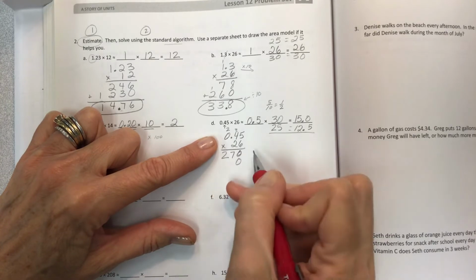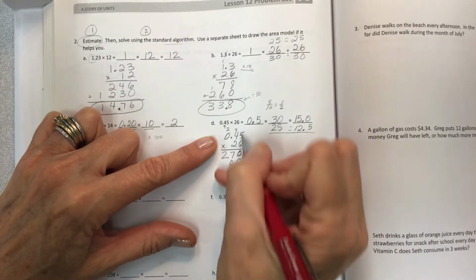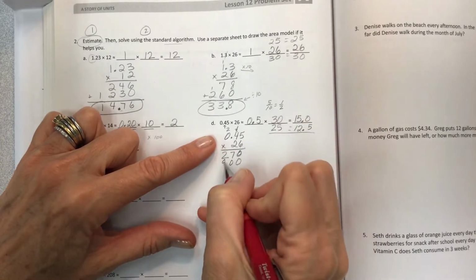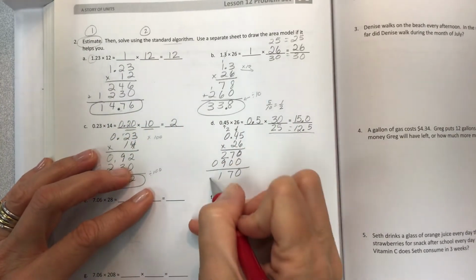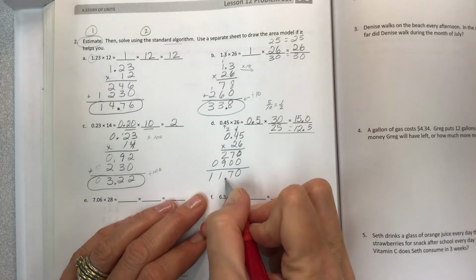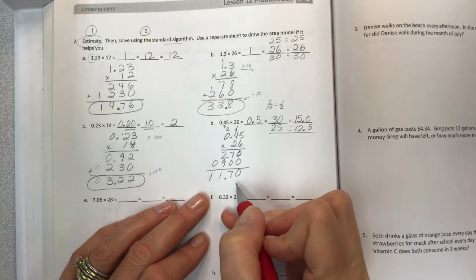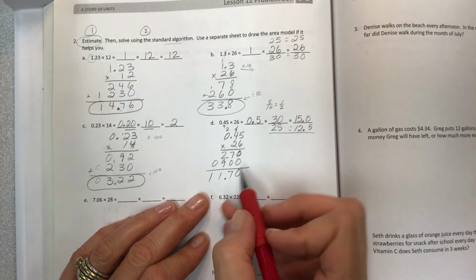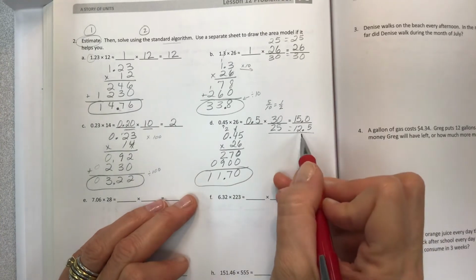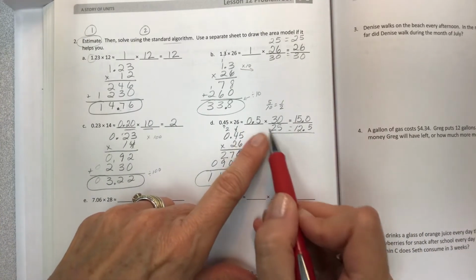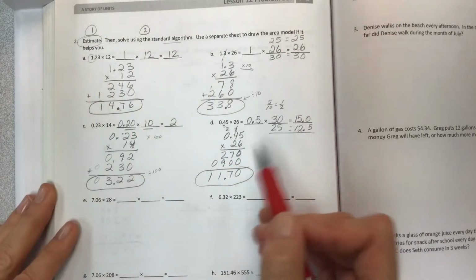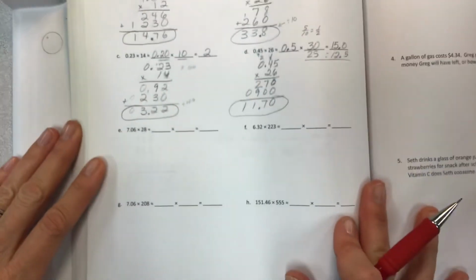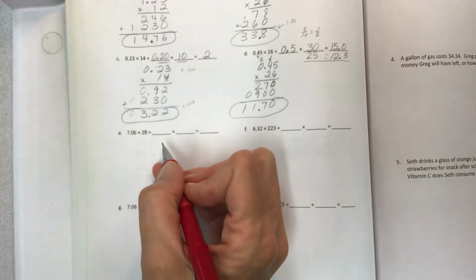So 0, and then 5 times 2 is 10, carry the 1, 4 times 2 is 8 plus 1 is 9, and 2 times 0 is 0. So if you add all these, you're going to end up with 11 7/10, which is pretty close to what I said, a better estimate than what the book said. But, you know, whatever. They can do that because they wrote the book.